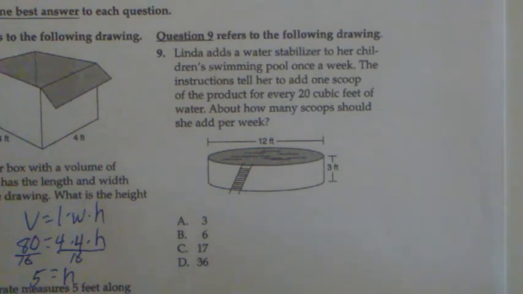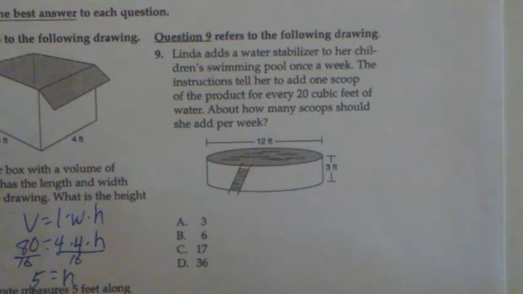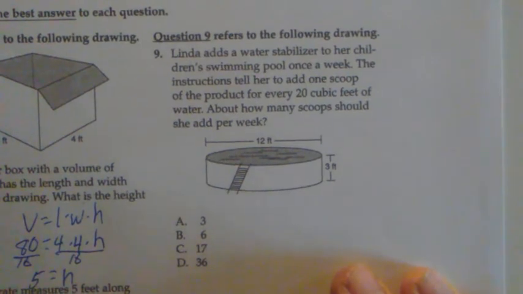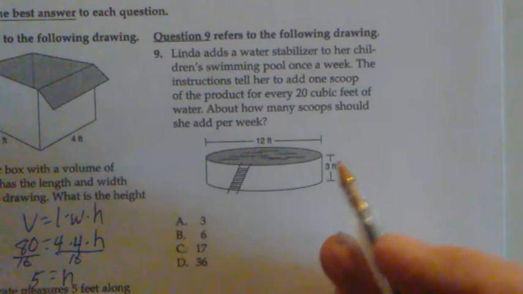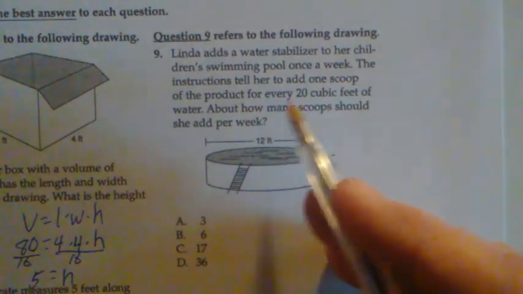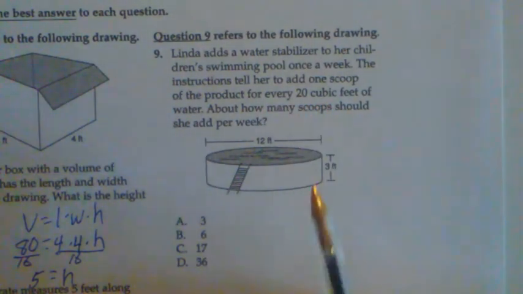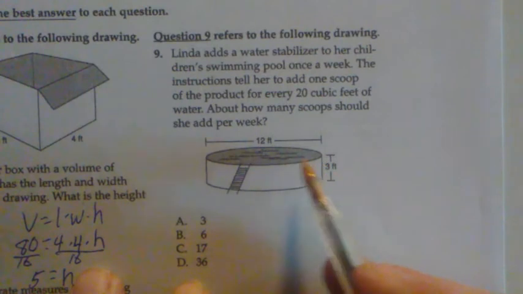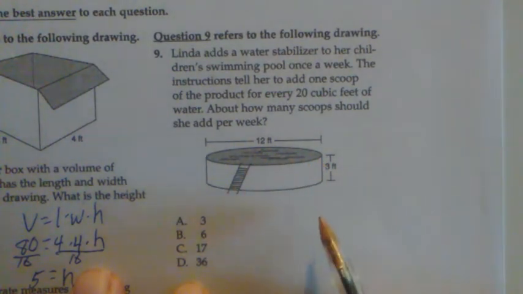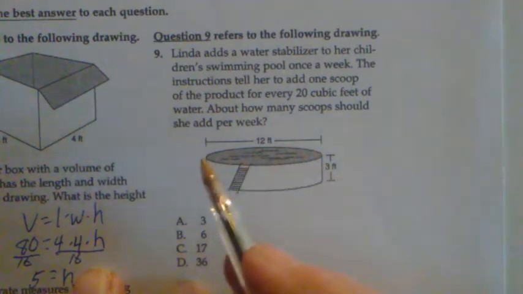This is a real life problem because if you have a swimming pool, you have to add chlorine or something to the pool to keep the germs from growing in your pool water. And it usually doesn't know how big your pool is, so it usually says add so much for how much volume of your pool. So you have to know the volume of your pool, how much water is in it. So we can figure out the volume of the pool when it's filled up to the top because this pool is a cylinder. It's 12 feet across.